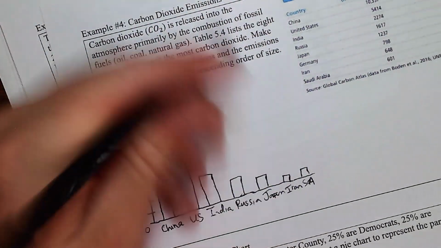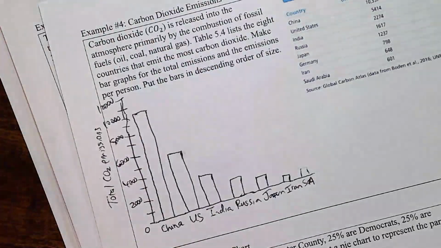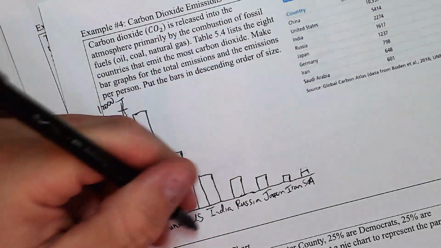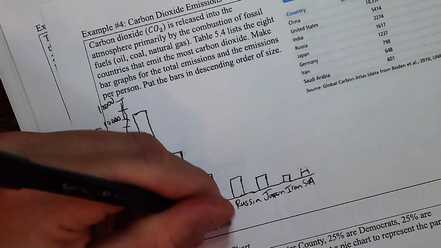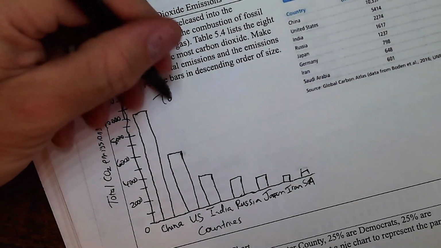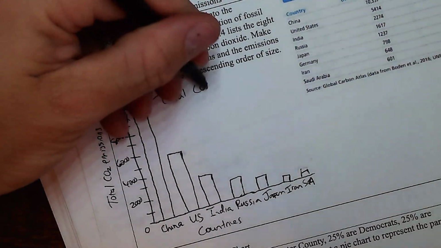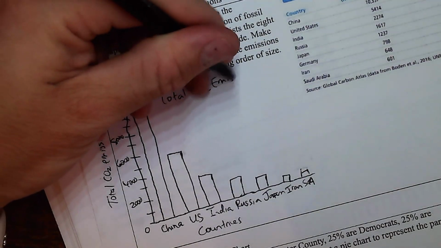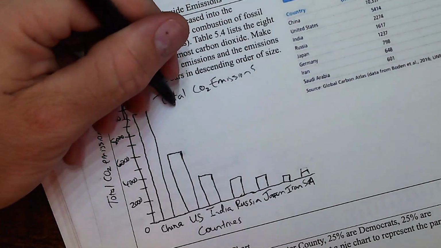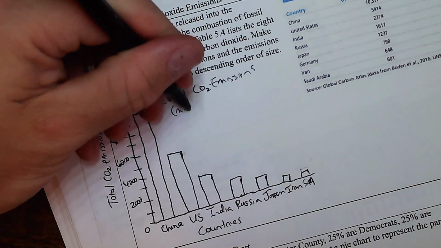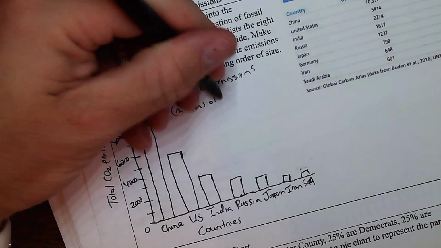Okay, that looks like higher than Iran, so I apologize there. I made that probably too big because I'm gonna have trouble picking my next one. So here's your countries, and this is the total CO2 emissions. You might say, millions of metric tons.